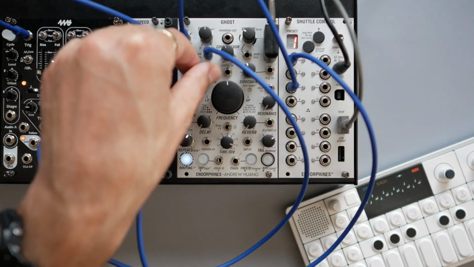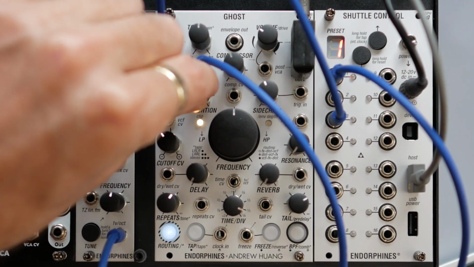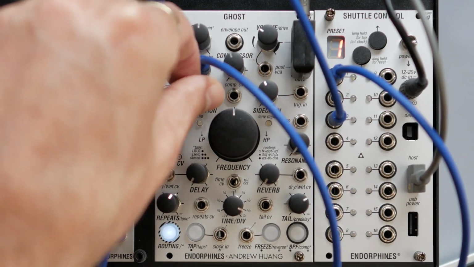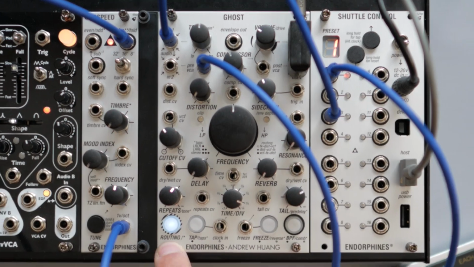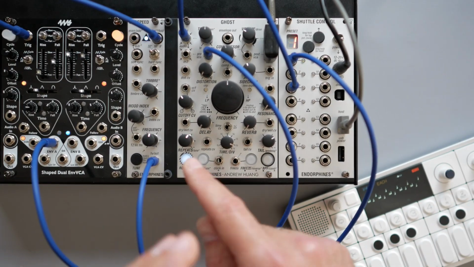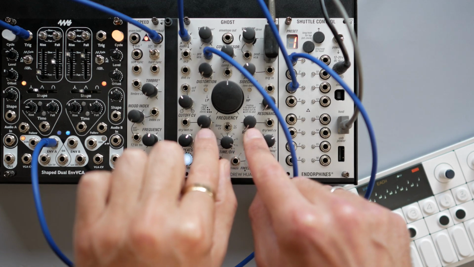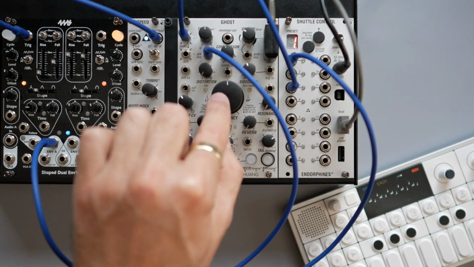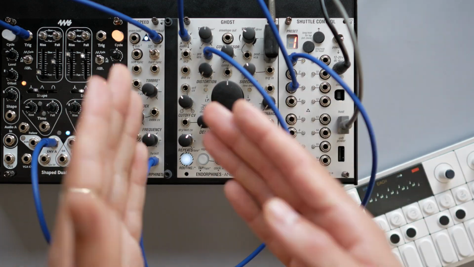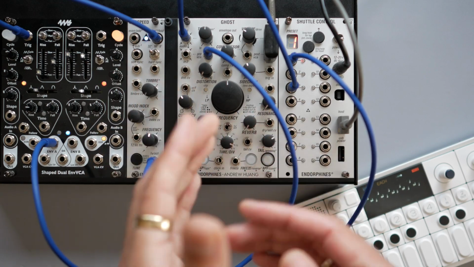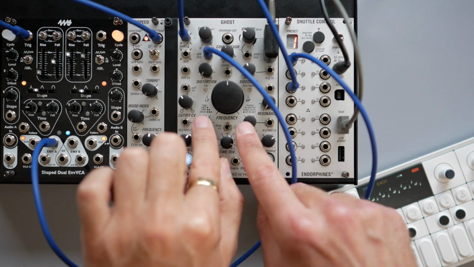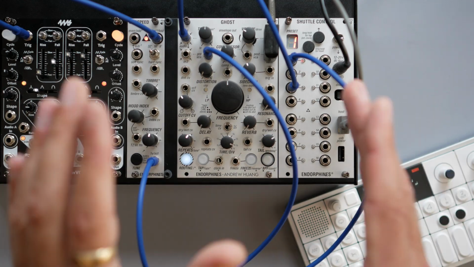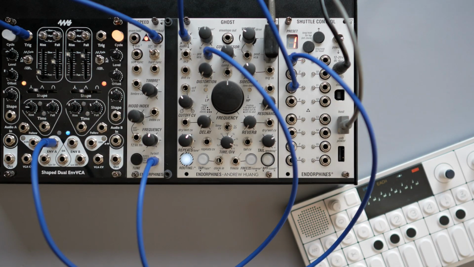And next up, we've got the distortion. And how this sounds depends on which routing I've selected, because I can select to go first into my effects, then into the distortion, then into the VCF, or first into the distortion, then the VCF, then the effects, or lastly, first through the filter, then through the effects, then into the distortion, but we'll get into that later.